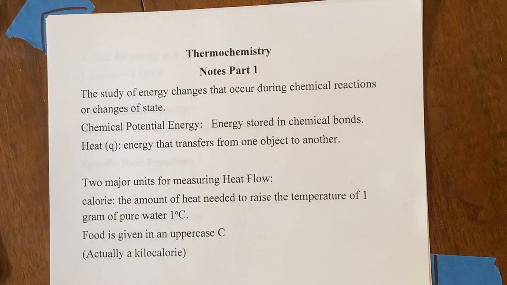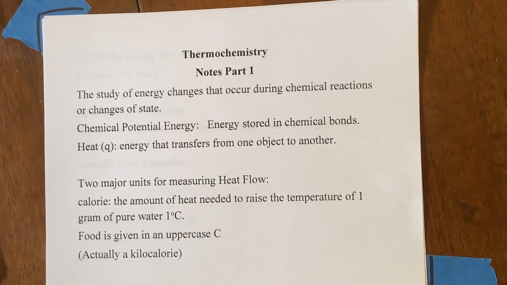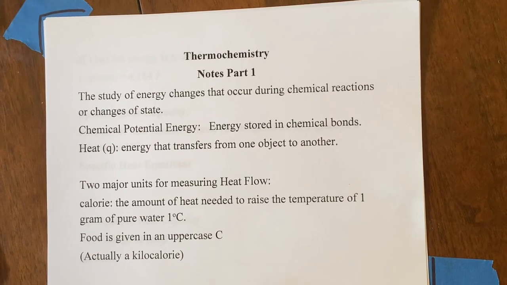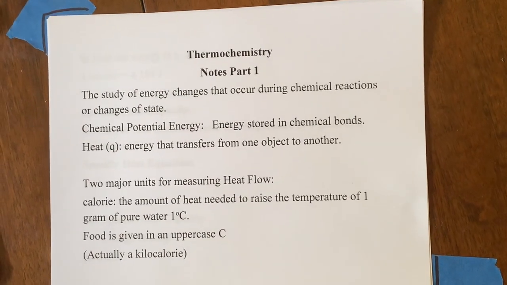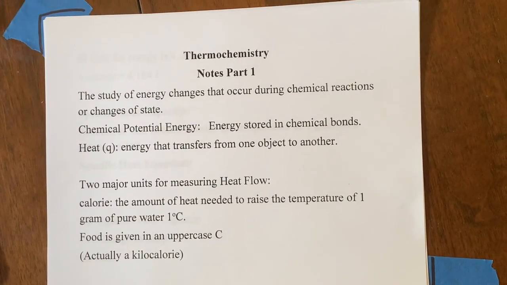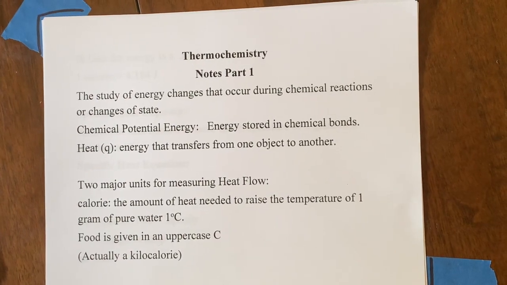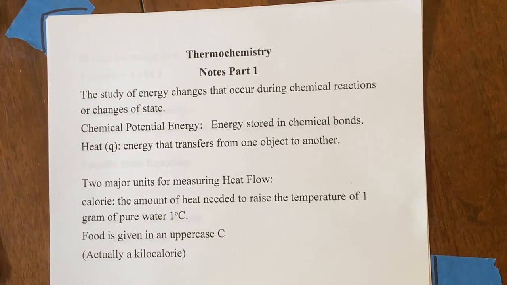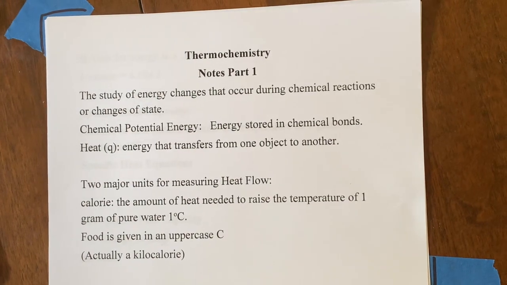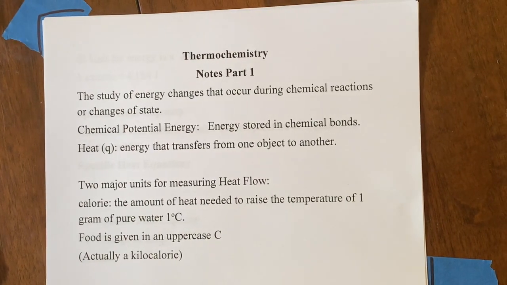Thermochemistry is the study of energy changes that can occur during chemical reactions or even changes of state, and we're going to be talking about both of those. How we get energy from chemical reactions is through what's known as chemical potential energy. It's the energy stored in chemical bonds.